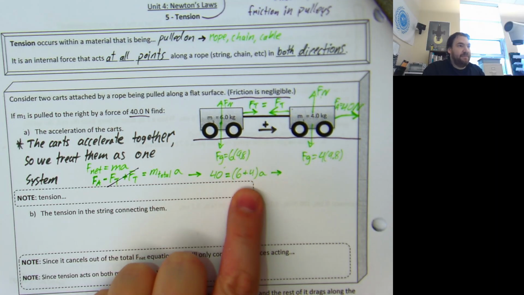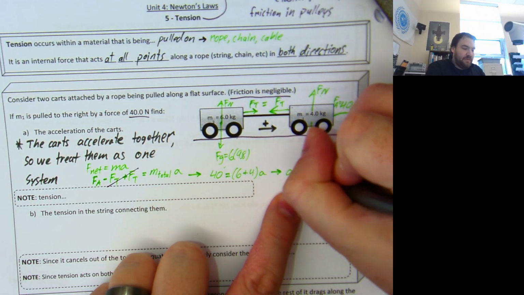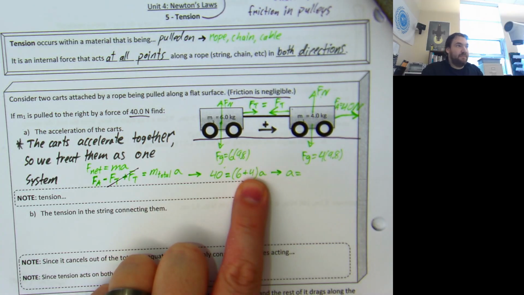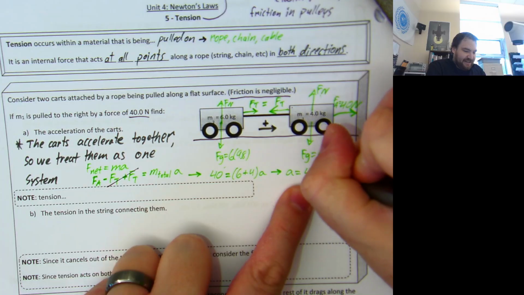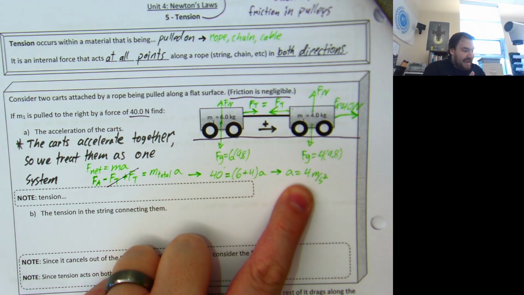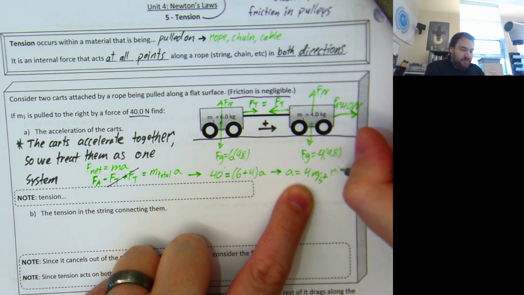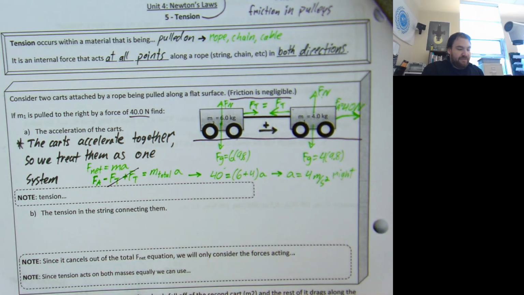What's 40 divided by 10? Don't all jump up at once. 40 divided by 10. Thank you. And it's an acceleration in meters per second squared. And it's a vector, so we need a direction: to the right.